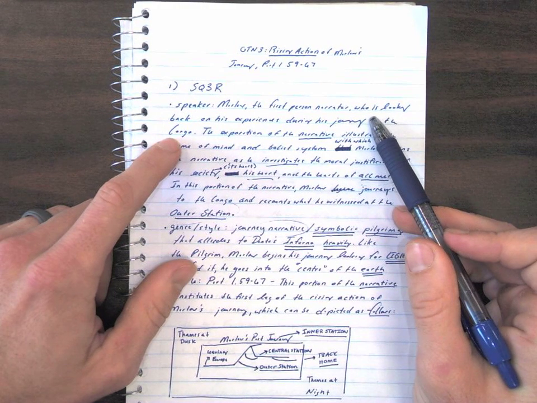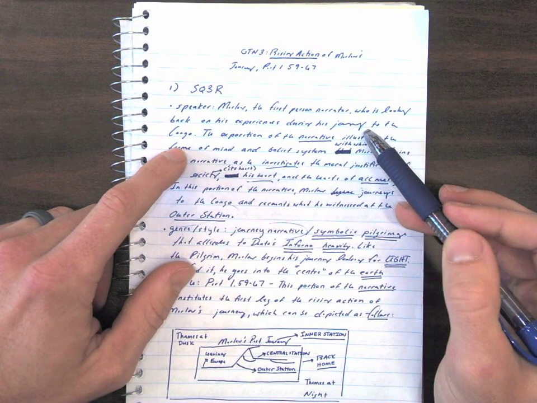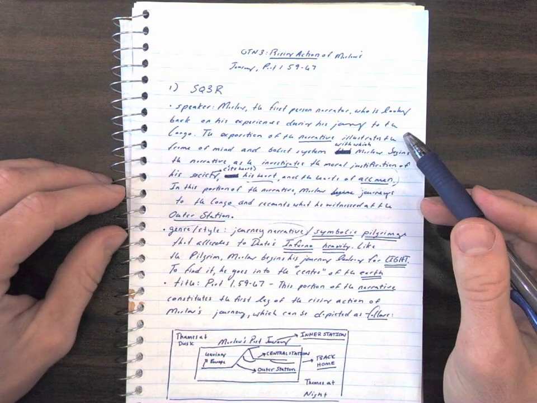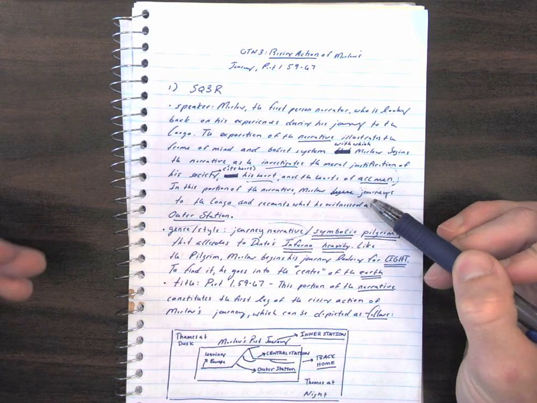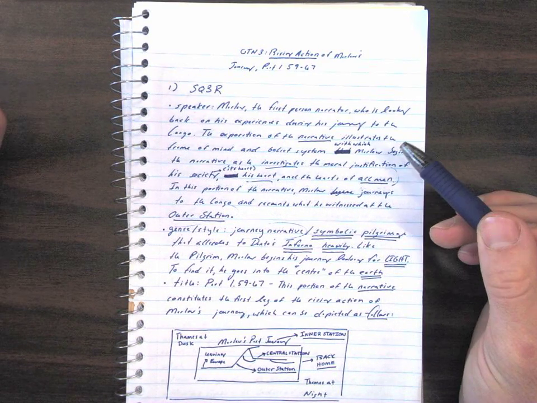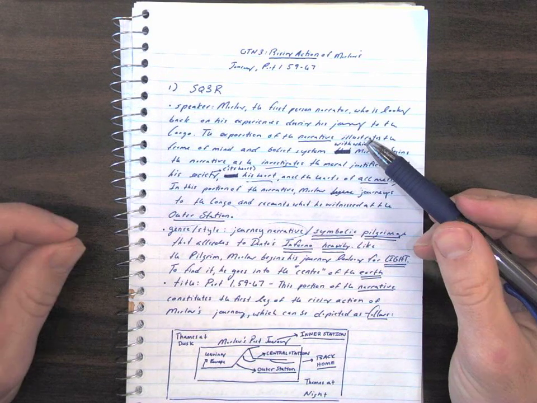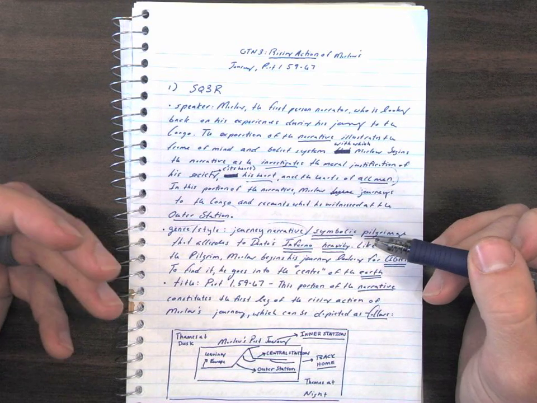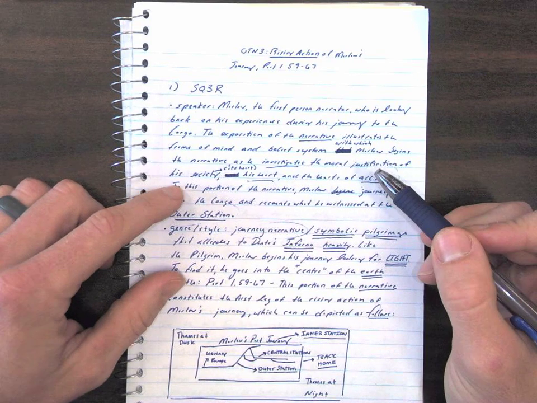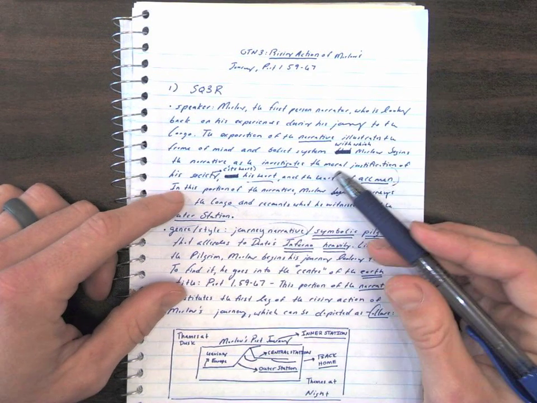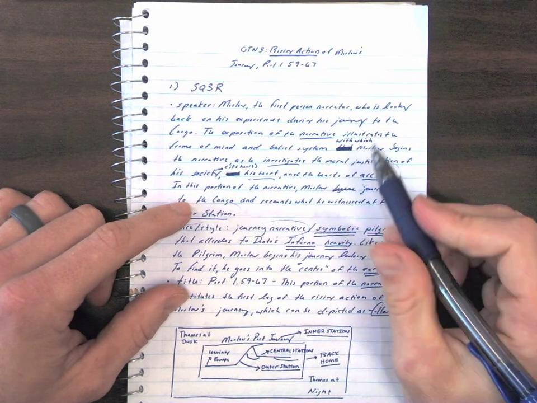And he is, like the pilgrim in Dante's Inferno, looking back on his experiences during his pilgrimage or journey to the Congo. The exposition of the narrative illustrated the frame of mind and belief system with which Marlowe began his narrative, again very similar to Canto 1 of Dante's Inferno, where he, like the pilgrim, is looking for a light, a kind of sacred fire, looking to understand his heart and whether there is an idea that redeems the darkness and chaos of his world, and also the darkness and chaos of his own heart, and by extension, the hearts of all men.